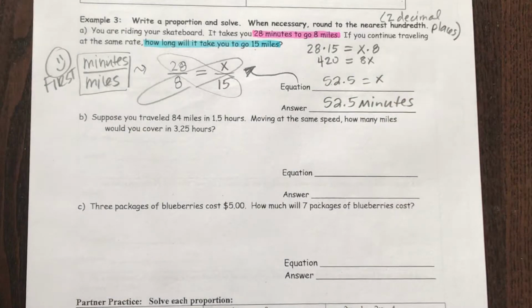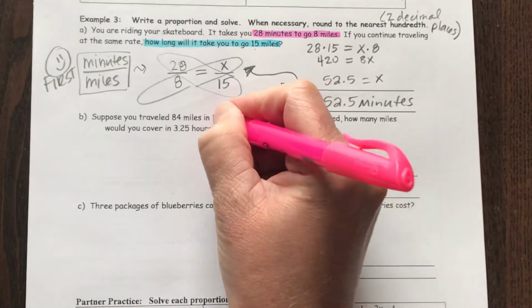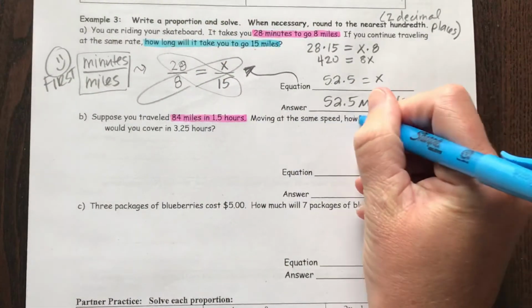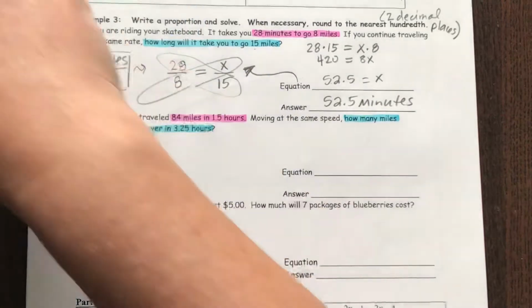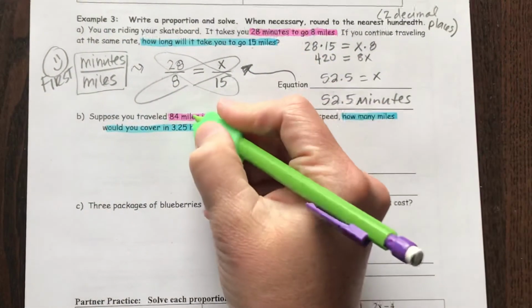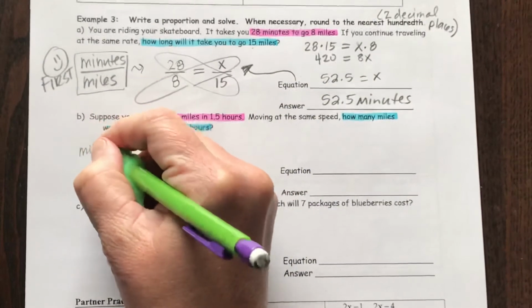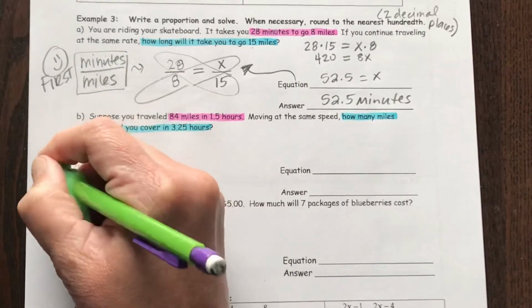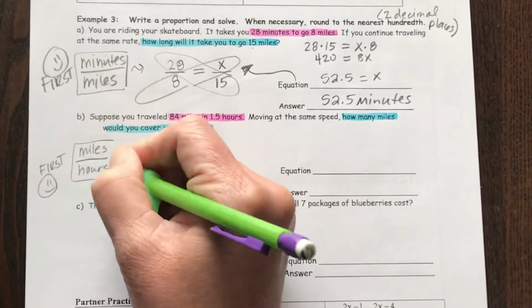Okay, here's another one. Suppose you traveled 84 miles in 1.5 hours. Moving at the same speed, how many miles this time would you cover in 3.25 hours? So notice how they gave us miles and hours. So this time I'm going to write my fraction as miles compared to hours. And again, it's super helpful if you do this first. Okay, so this is how I'm going to write up my ratios.